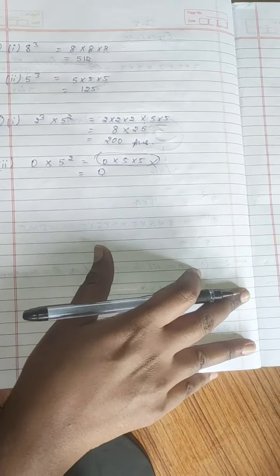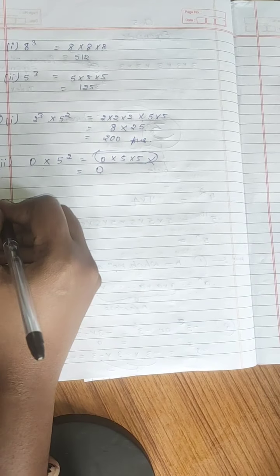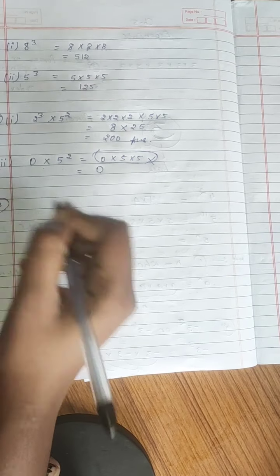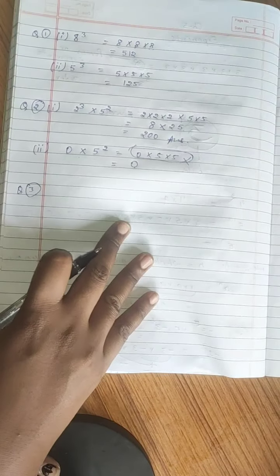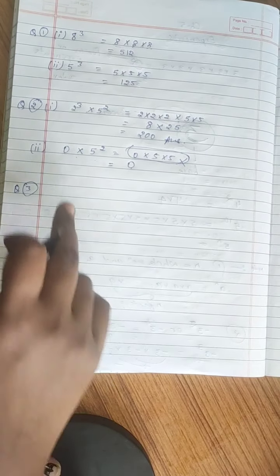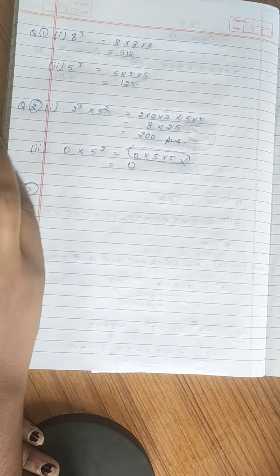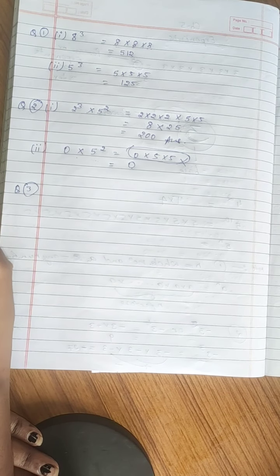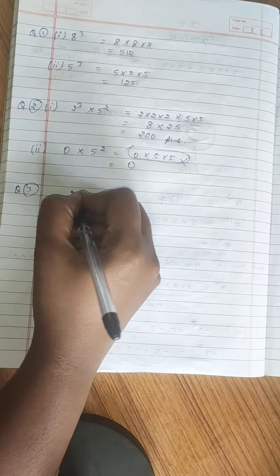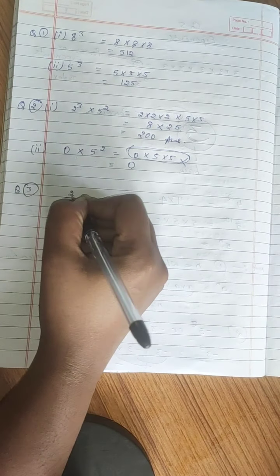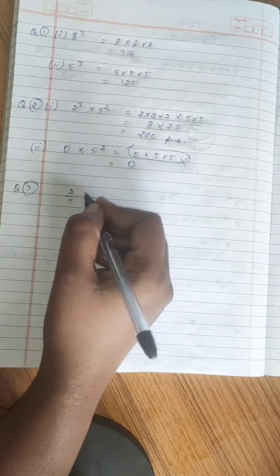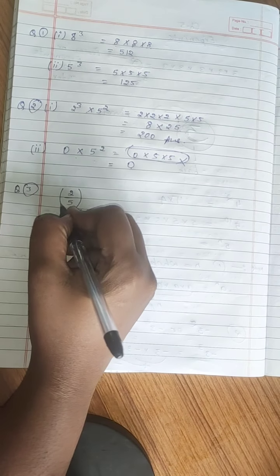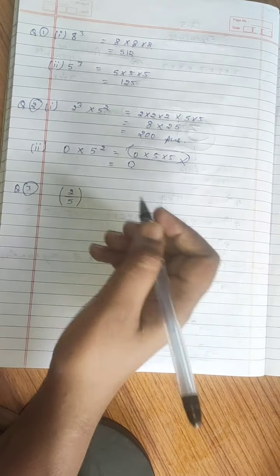Now, let's take some other types of question. So, question number 3. Here, this is simple. Okay. Now, suppose the number is given in fraction form. So, here 2 by 5. Now, we have to write it in a whole small bracket, then we will give power 3.